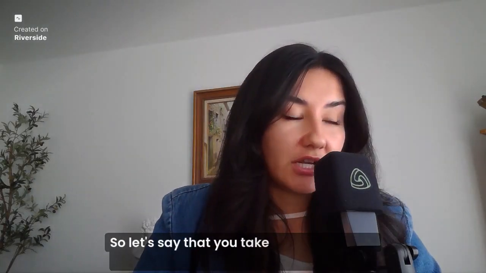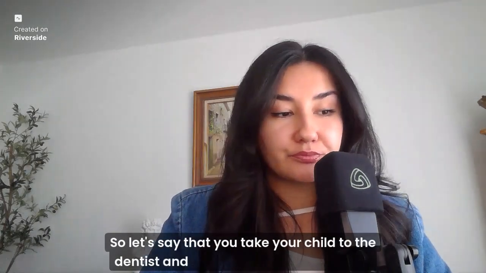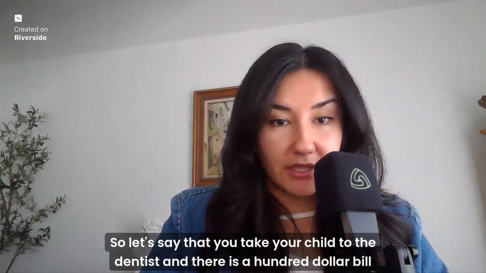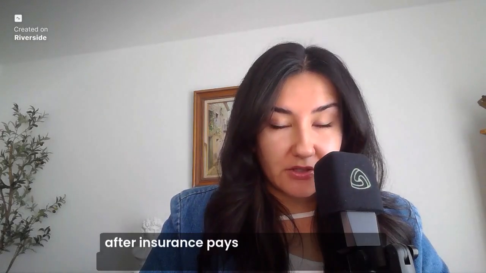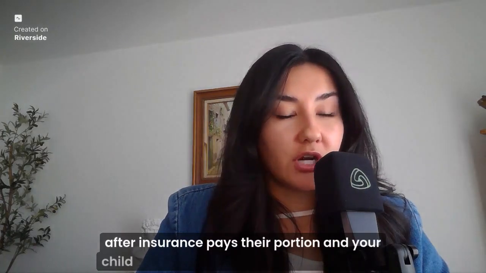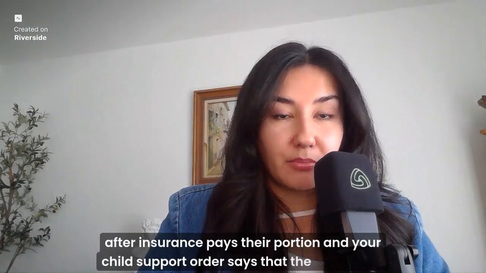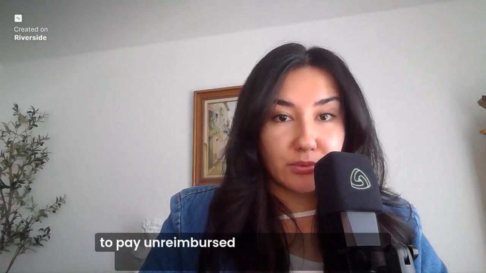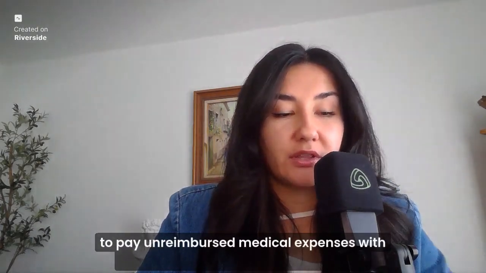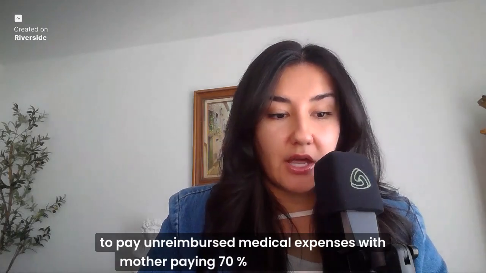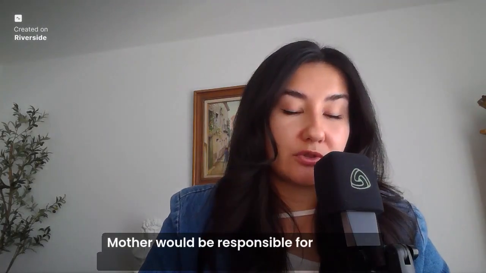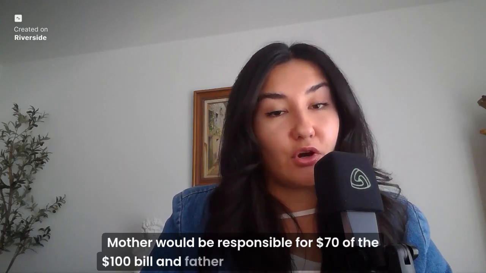So, let's say that you take your child to the dentist and there is a $100 bill after insurance pays their portion. And your child support order says that the parties are to pay unreimbursed medical expenses, with mother paying 70% and father paying 30%. Mother would be responsible for $70 of the $100 bill, and father would be responsible for $30 of the $100 bill.